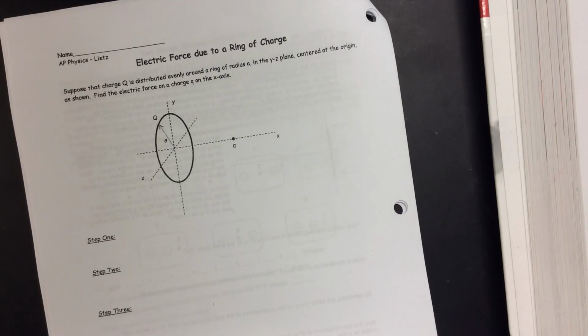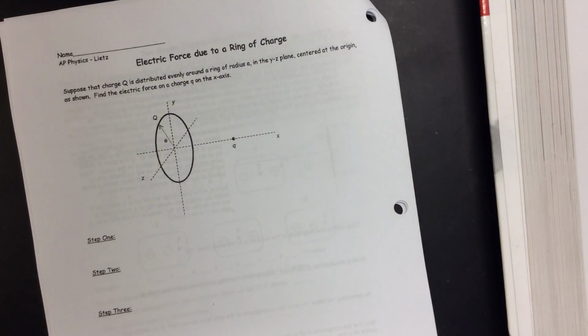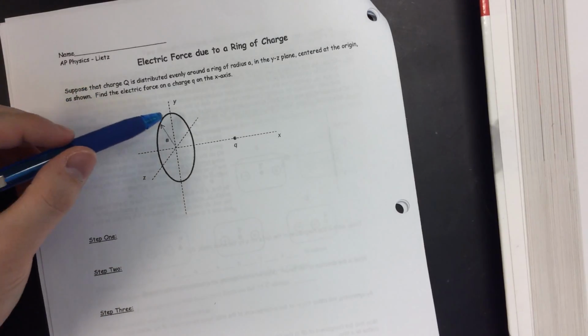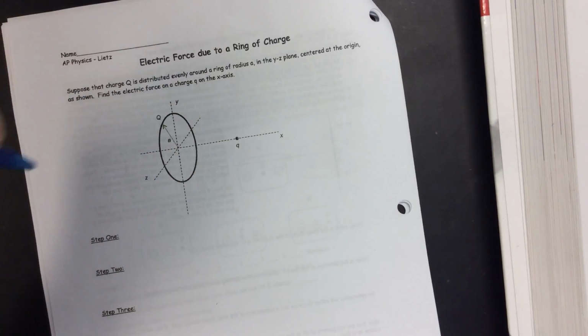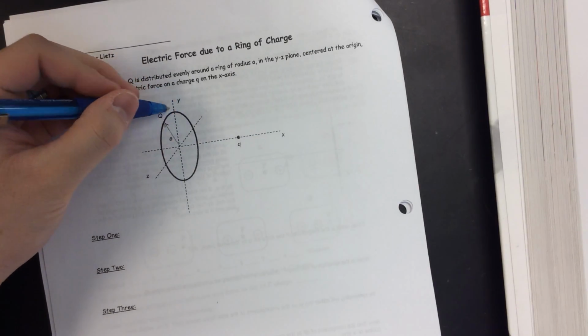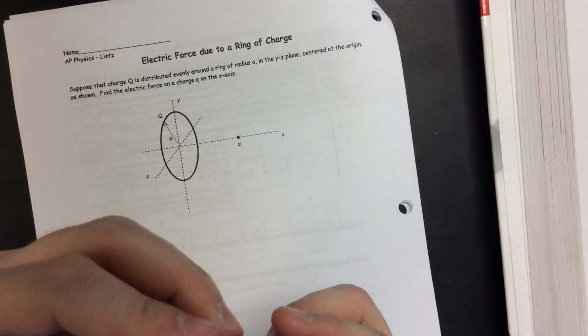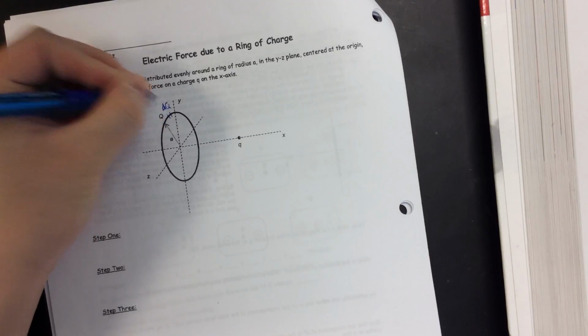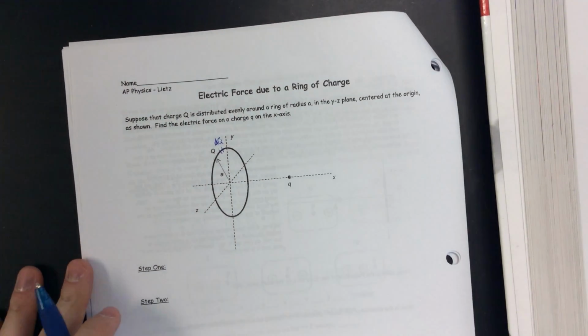Okay, let's go through some problem-solving steps, some strategies as to how you figure out what the electric field is due to a continuous distribution of charge. What we want to do first is try and establish a relationship in our slices. How are we going to chop this up? If here's this ring, and we take a little bit, some delta Q, a slice.